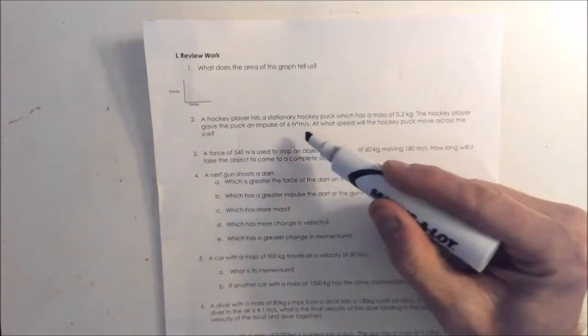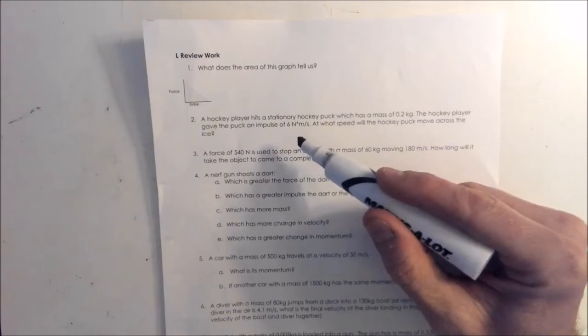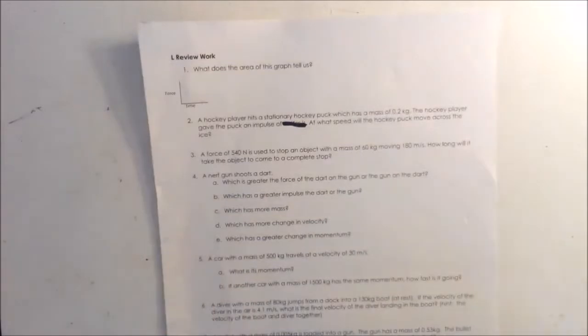Number 2, a hockey player hits a stationary hockey puck, which has a mass of 0.2 kilograms. The hockey player gave the puck an impulse of 6 Newton seconds. At what speed will the hockey puck move across the ice? Okay, so you may notice right there where it says 6 Newton meters per second, that is actually a typo. It should be Newton seconds or kilogram meters per second. So let's just black that out right there. And let's go ahead and get started.